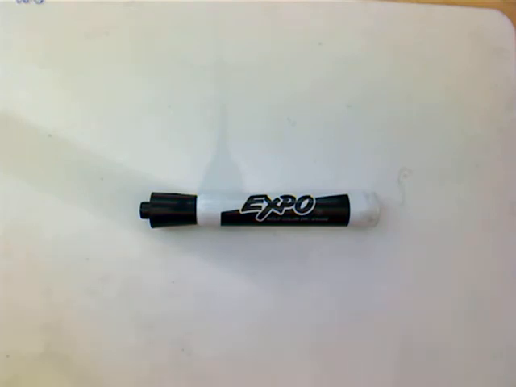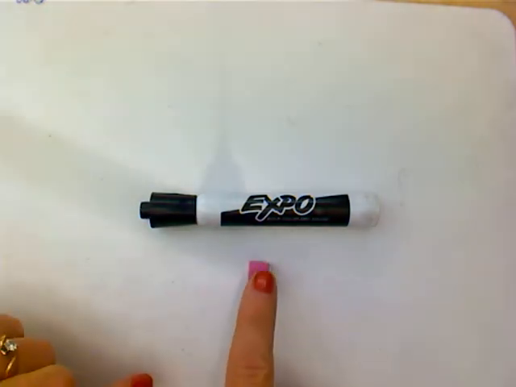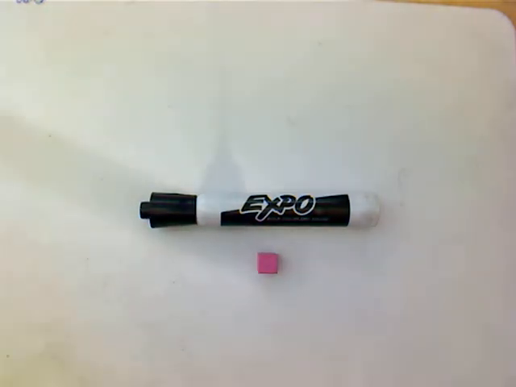There would be a couple of ways that you could do that, but we're going to start by using some centimeter cubes. Each one of these little cubes that I'm going to use today measures about 1 centimeter.